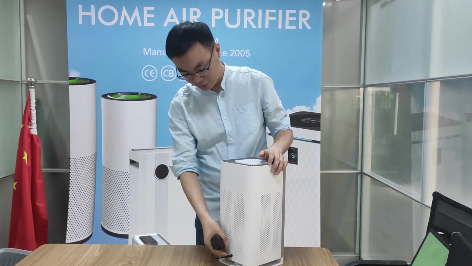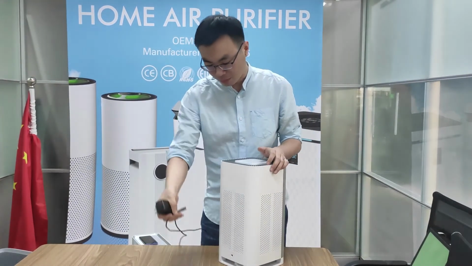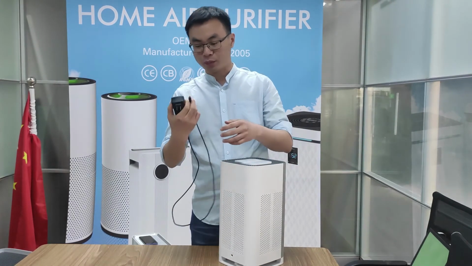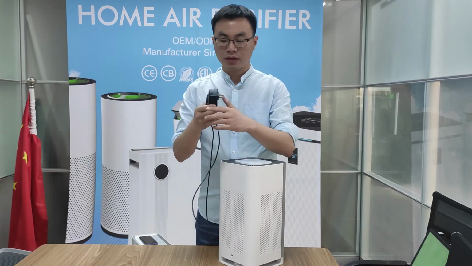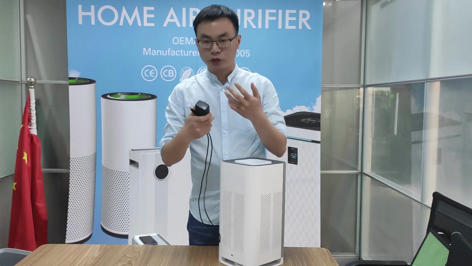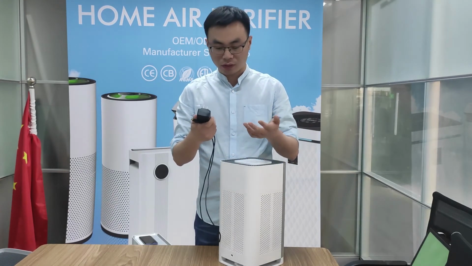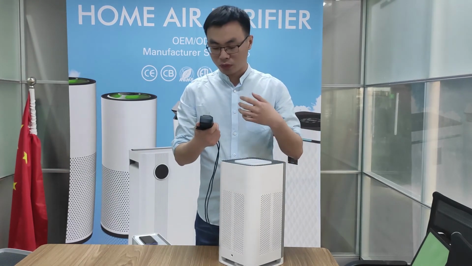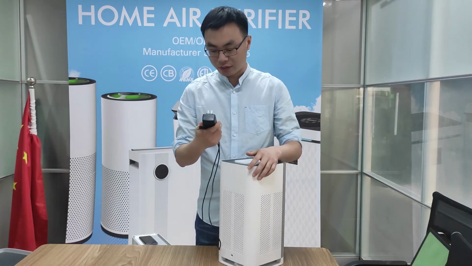And we use a power adapter for this model. The voltage input can be from 100 to 230 volts.